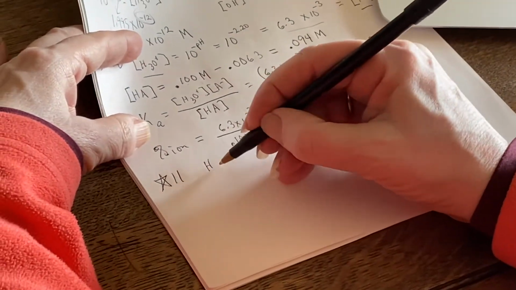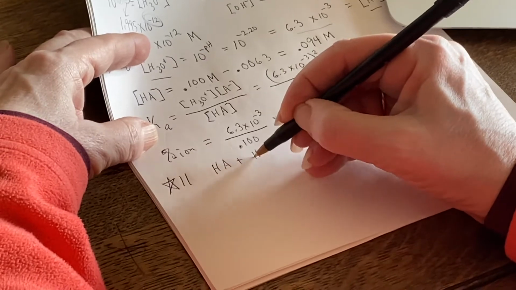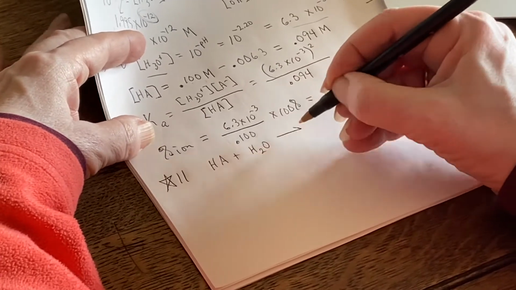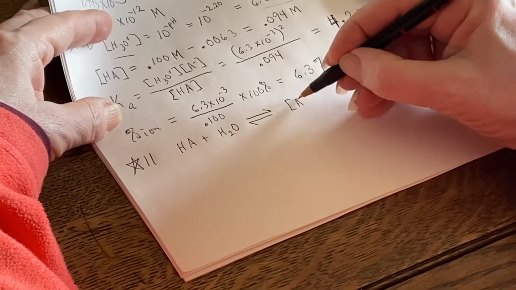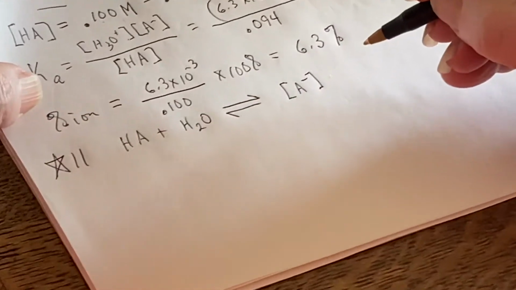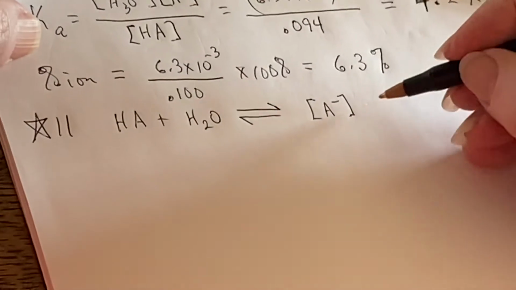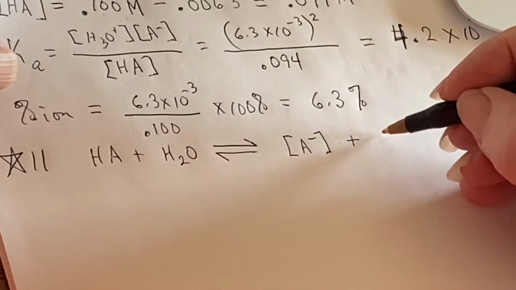I have some sort of weak acid, and I have put it in with water. It's going to go into an equilibrium. It's going to form the anion, right? And it's also going to form hydronium ions.